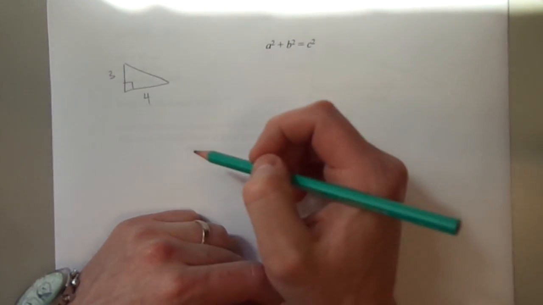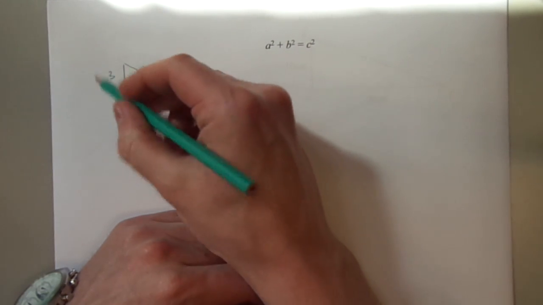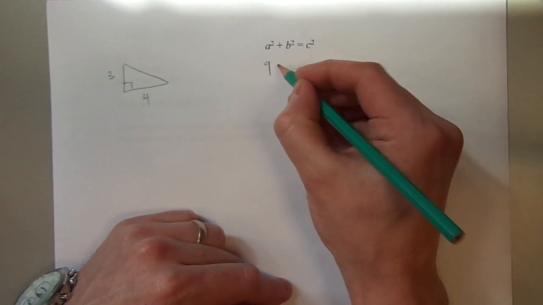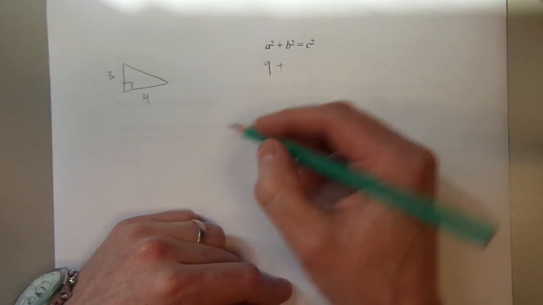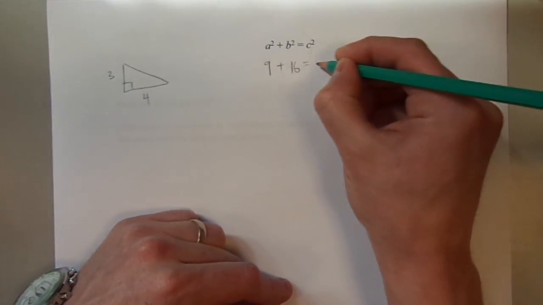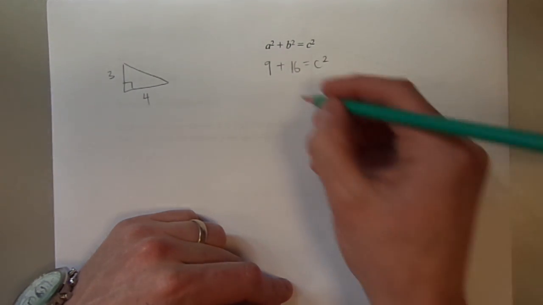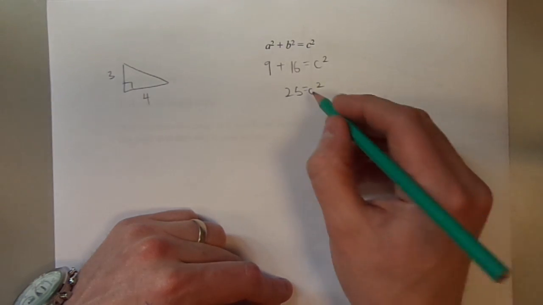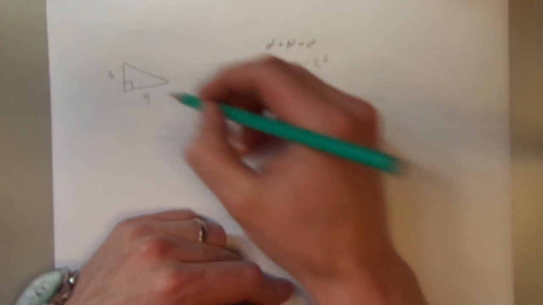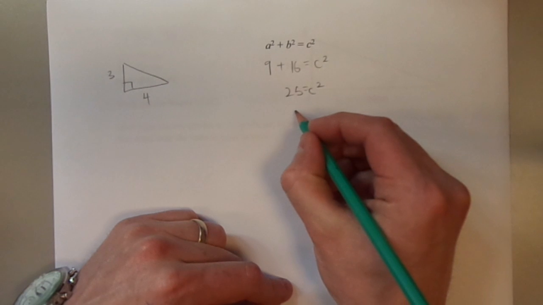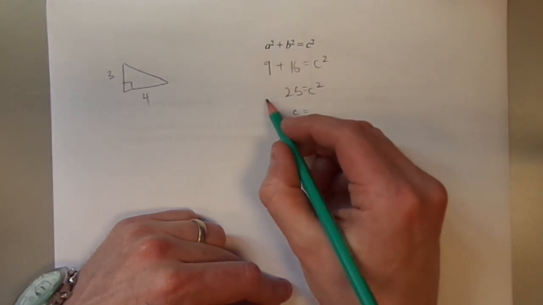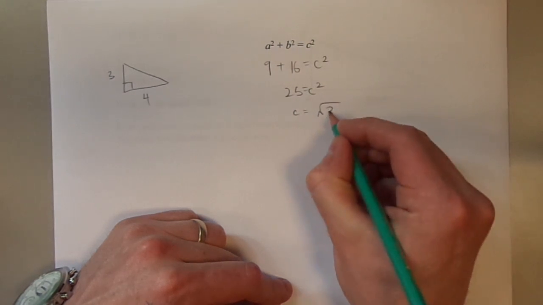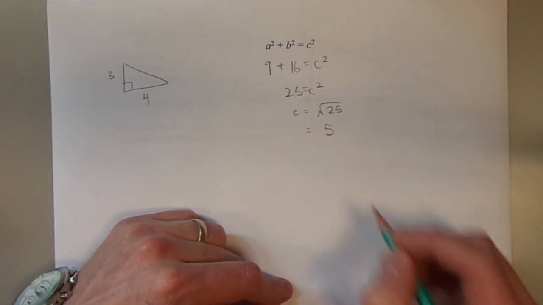if you'd only known those two sides, the area of the square over here, 3 squared is 9, plus the area of the square over here, 4 squared is 16, will tell you the area of the larger square. Those two add together to make 25, so therefore the area of this square is 25. To work backwards and find out what number it was that we multiplied by itself to get an area of 25, we do square root of 25, which is 5.